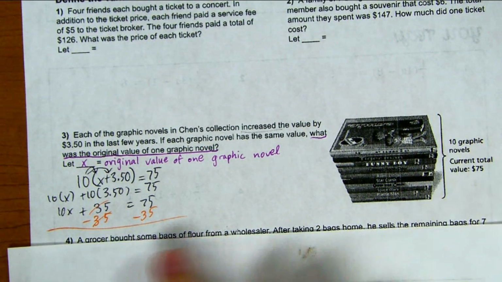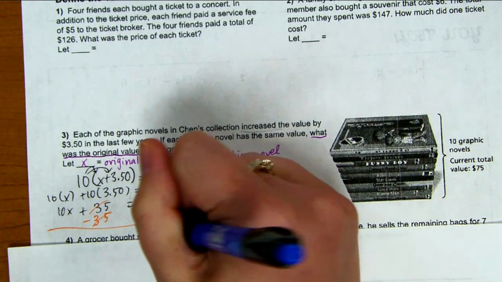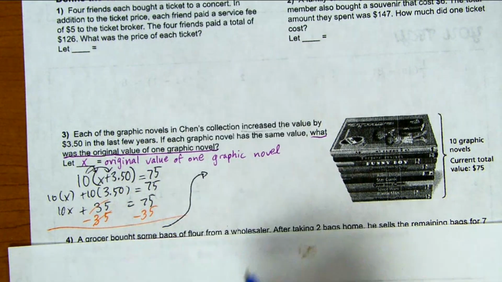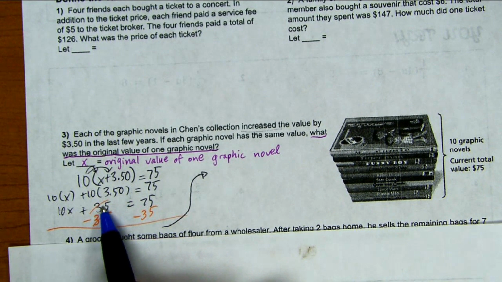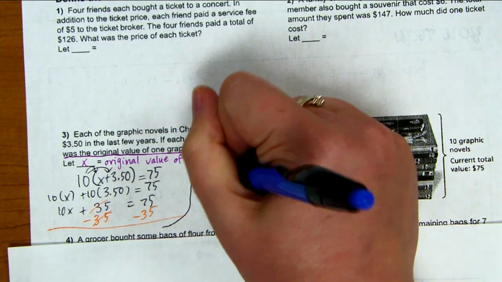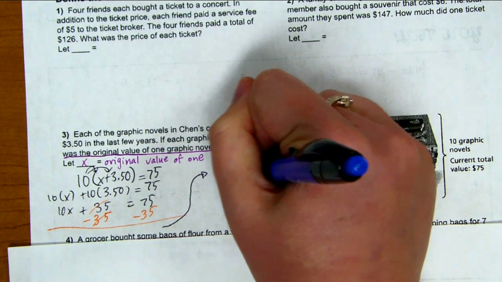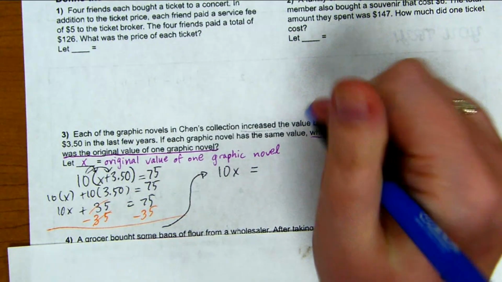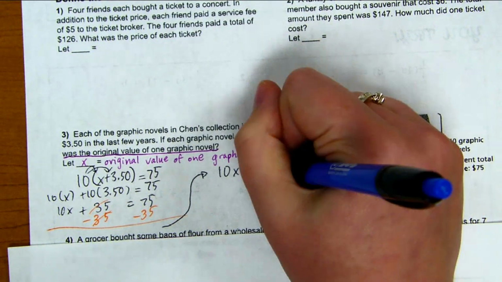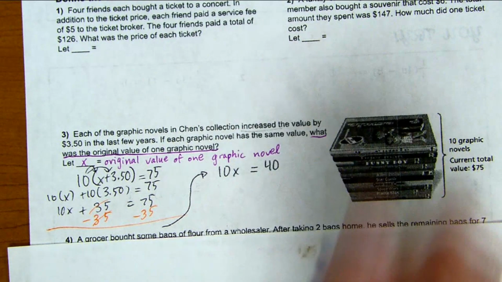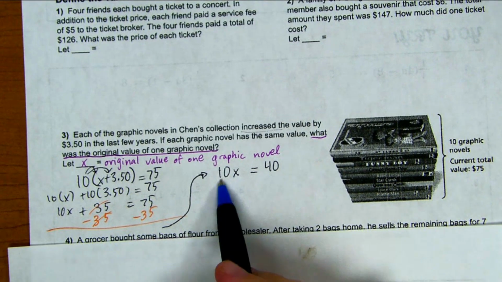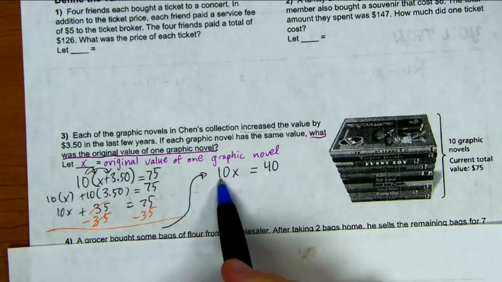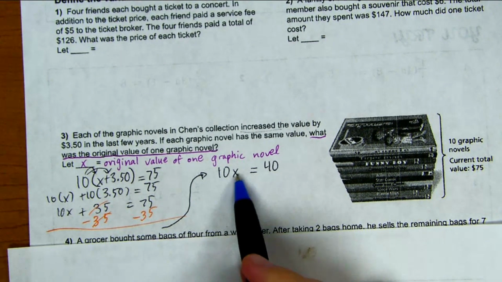Now down here there isn't quite enough room, so I'm just going to draw an arrow over here to the side so I can continue solving this. Plus 35 minus 35, those will cancel out, so we're just left with 10x. We'll have our equal sign, and on the right side, 75 minus 35 is 40. So now we have 10x equals 40. Well, 10 and x are being multiplied together, so we can undo that multiplication by dividing.